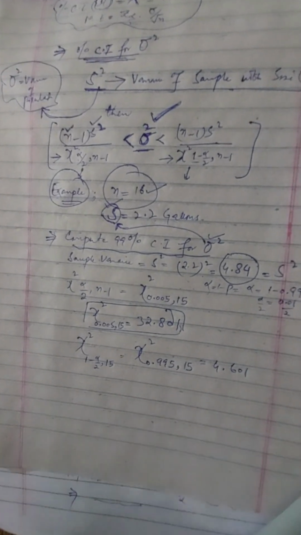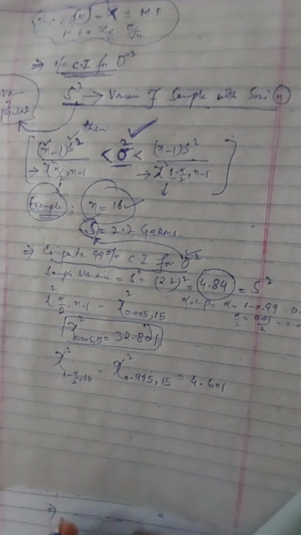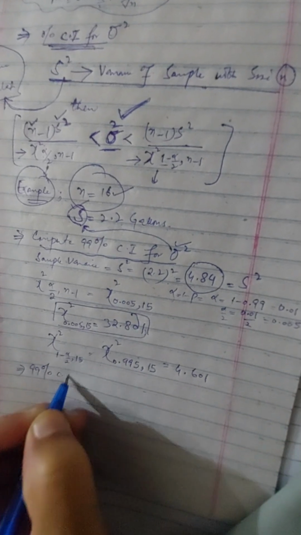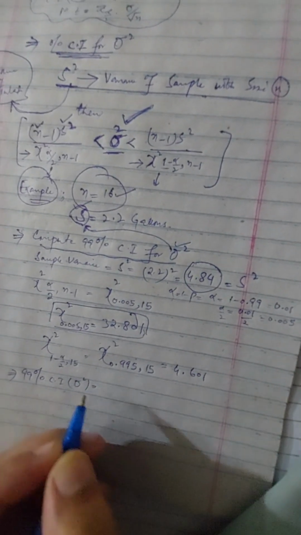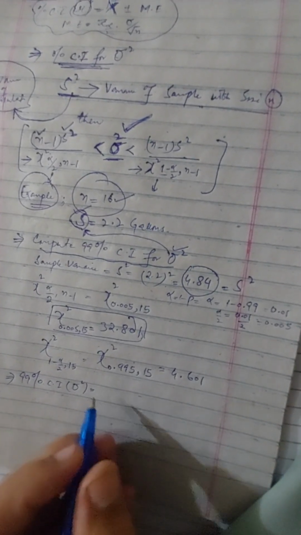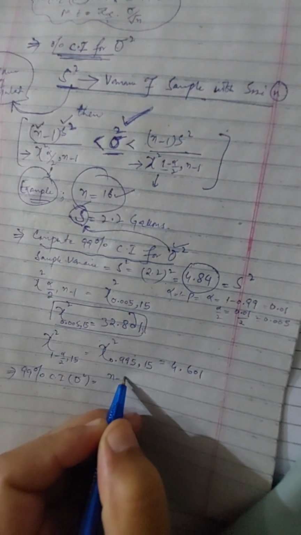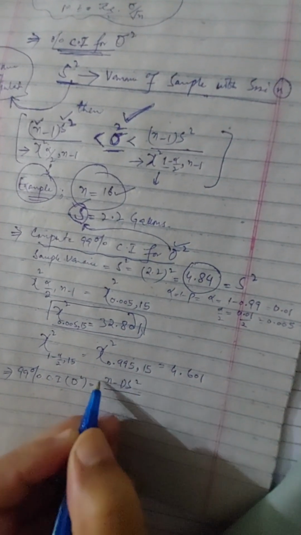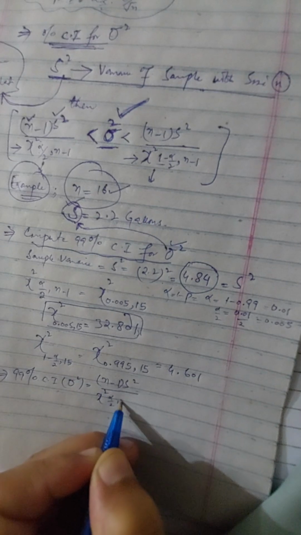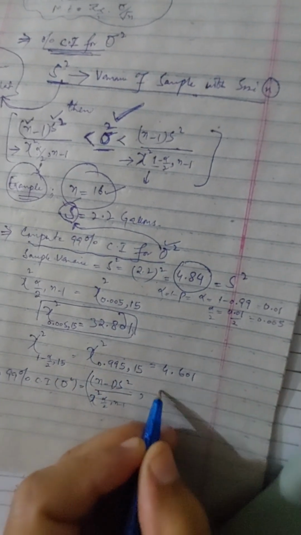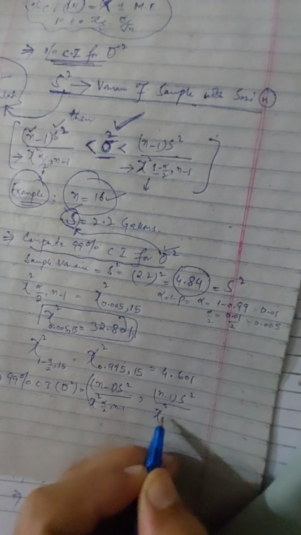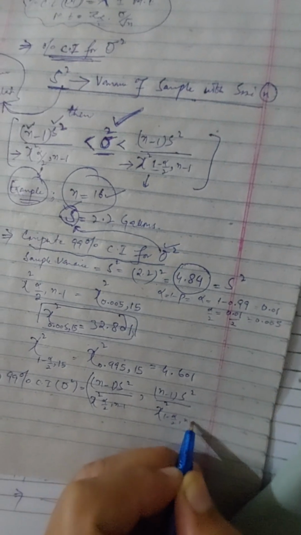Now that we have both these values, let's put them in the formula. The 99% confidence interval for sigma square is equal to (n minus 1) into s square divided by the chi-square value for alpha by 2 and n minus 1, comma, (n minus 1) into s square divided by the chi-square value for 1 minus alpha by 2 and n minus 1.